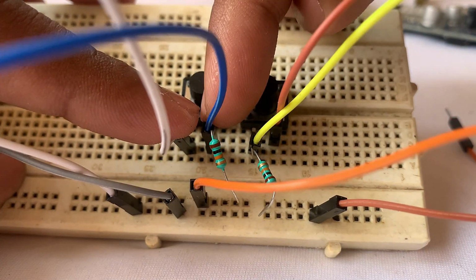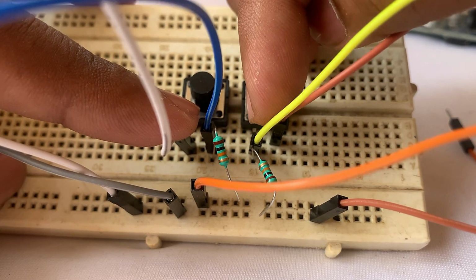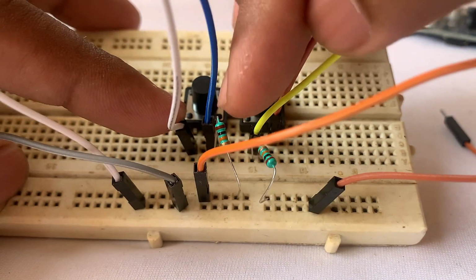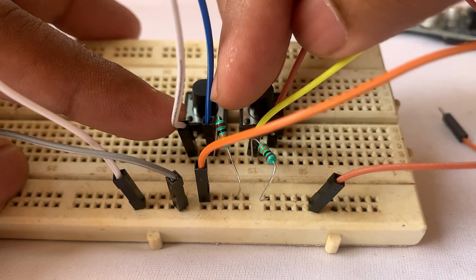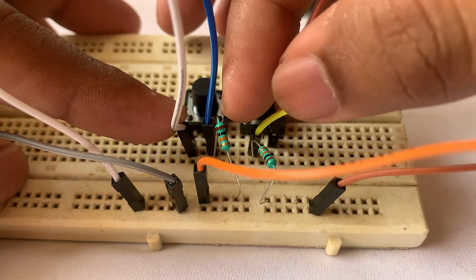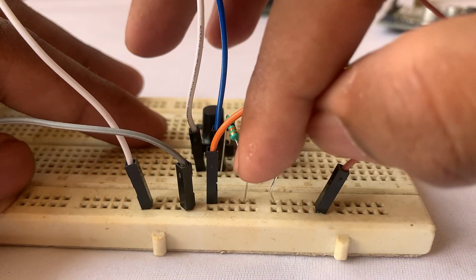So this blue wire will be going to digital pin 7 of Arduino UNO and this yellow wire will be going to digital pin 6 of Arduino UNO, and to the same 2 terminals which are connecting to the digital pins of Arduino UNO, I have connected the pull up resistors, that is a 10 kilo ohms resistor is connected from that terminal to the VCC of the circuit.